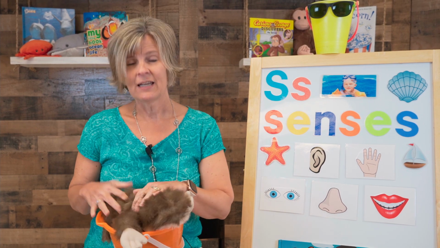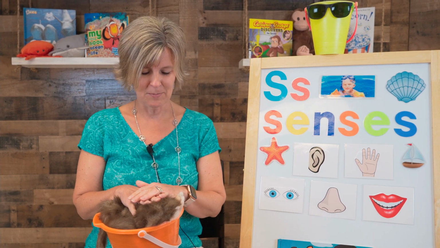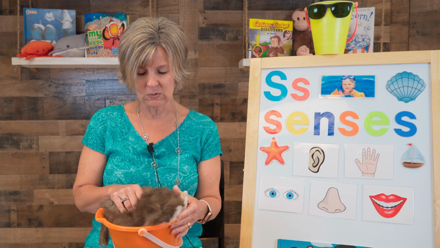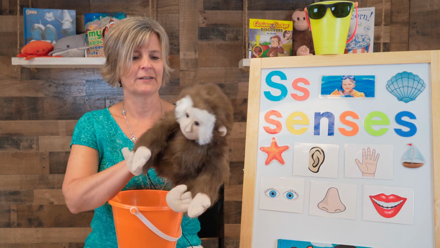Now we are going to play another little game with our senses. I brought another sand bucket, and in here I filled it with things that we can use our senses to experience. So I'm going to pull them out, and I want you to tell me which senses you would use to experience these items. So first of all, what do you see here?